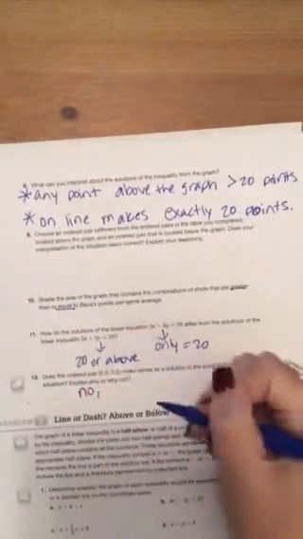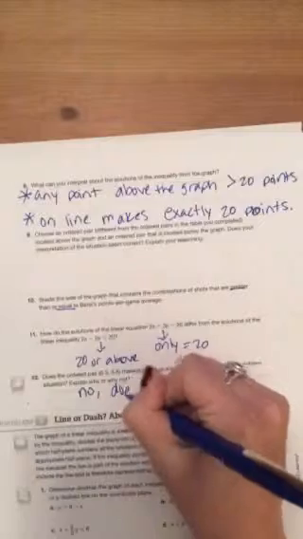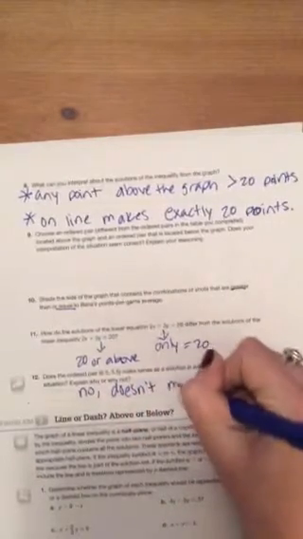And then number 12 says, does the ordered pair 6.5, 5.5 make sense as a solution? Well, are you going to score 6.5 2-pointers or 5.5 3-pointers? No, this isn't going to work because we're talking about a basketball game. So no, this doesn't make sense.